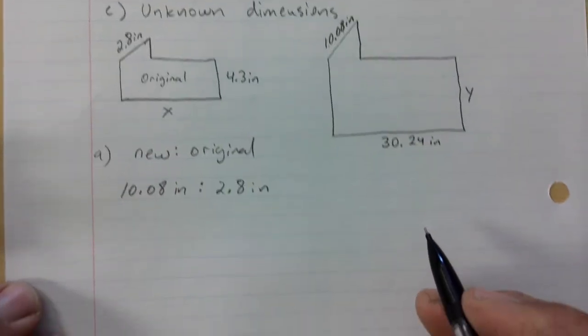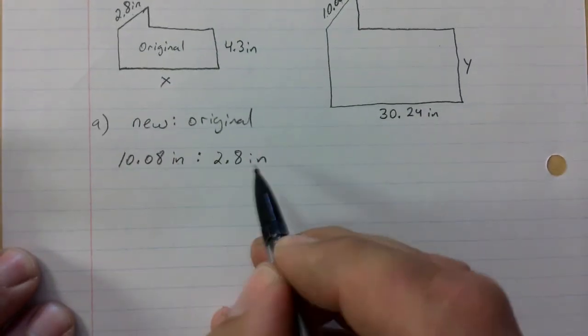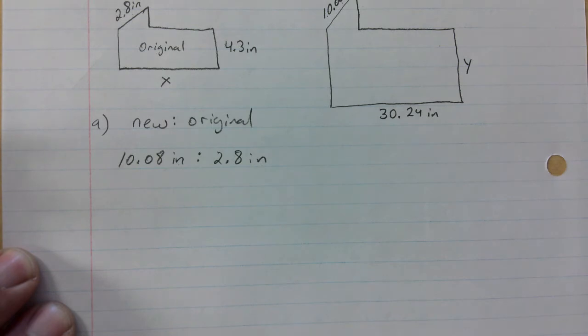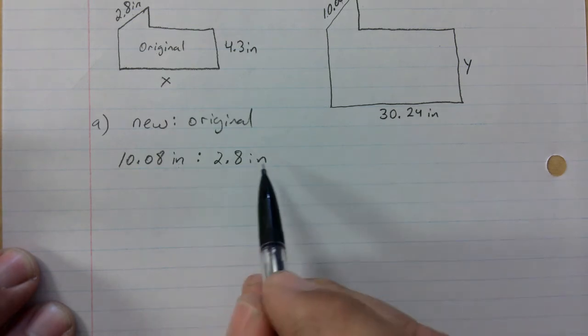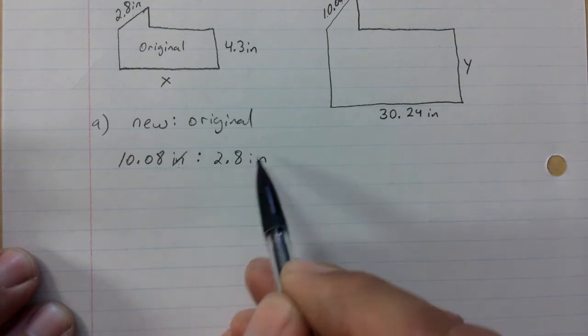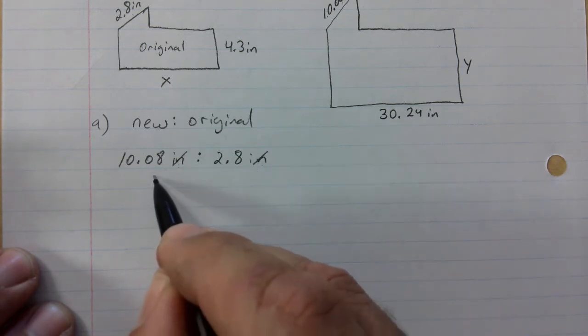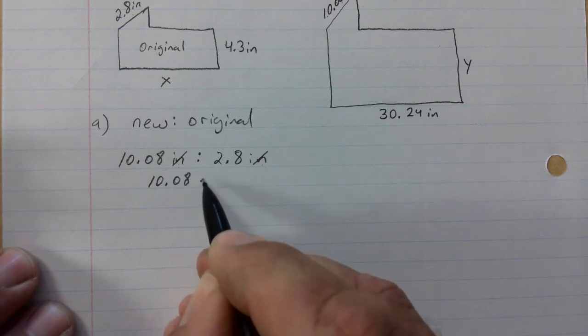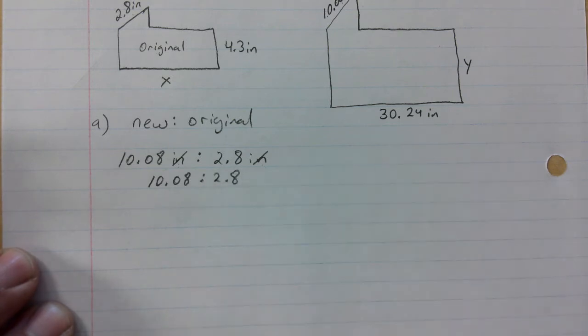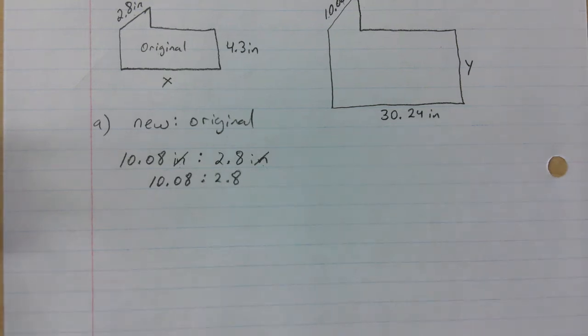And then, because the units are the same, we can actually cancel them out. If they had been different, you leave them. In this case, they're the same. We can cancel them out. So write down 10.08 to 2.8. Now, does that look like a nice scale that you could work with? Right, I would say probably not.